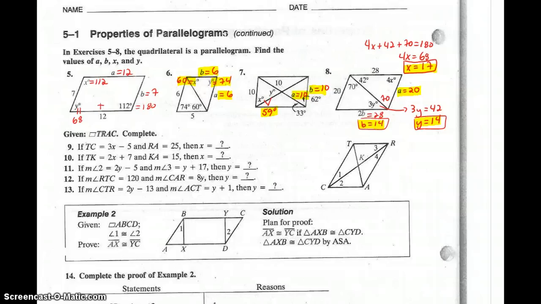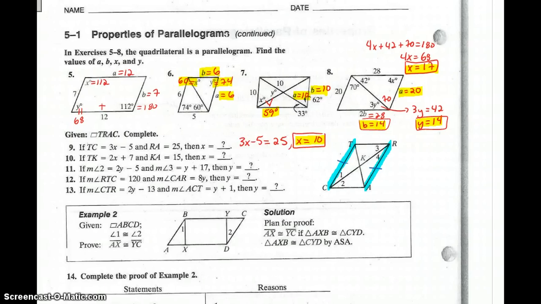One more set, 9 through 13. Let's do 9 together. If TC is equal to 3x minus 5 and RA is equal to 25, solve for x. Properties of parallelograms tell us that opposite sides in a parallelogram are congruent. Therefore, TC and AR or RA are congruent to each other, and I can set their expressions or measurements equal to each other. Therefore, solving for x, making it equal to 10.